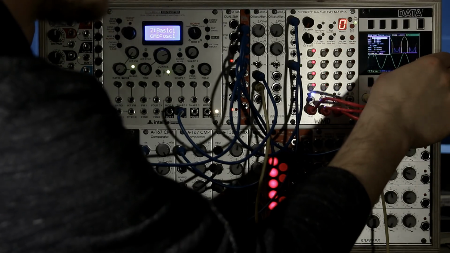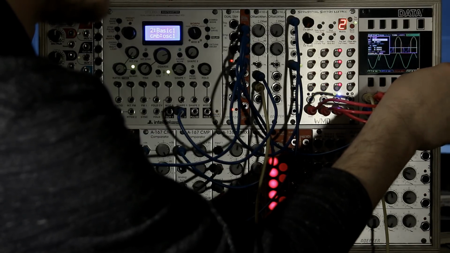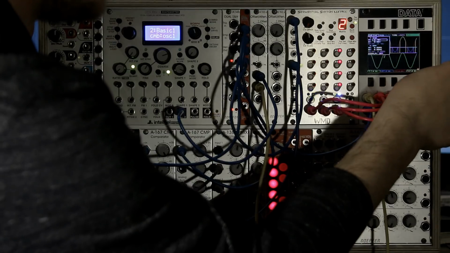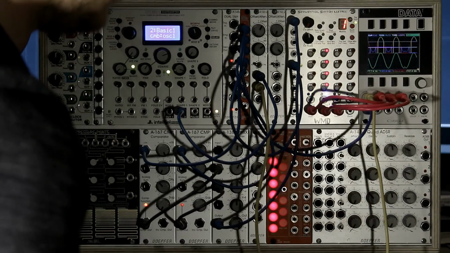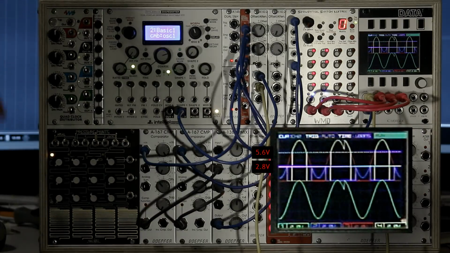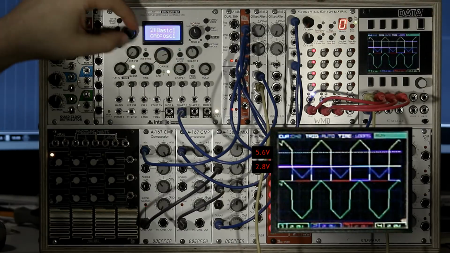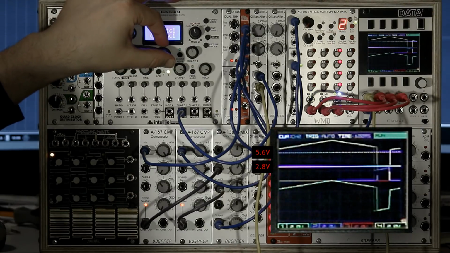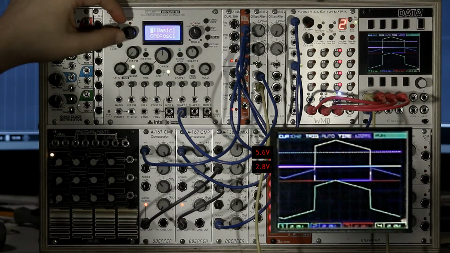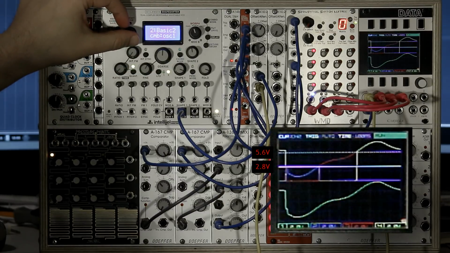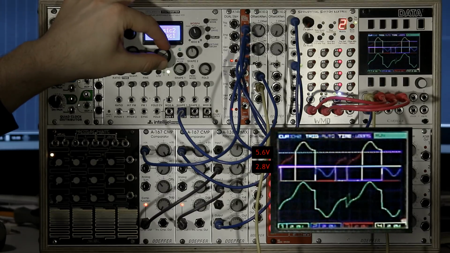Let's also set some cursors to show that this is quite accurate. First cursor at 2.8 and second one at 5.6. We can test a few different waveforms and frequencies. And it looks like everything is working correctly.